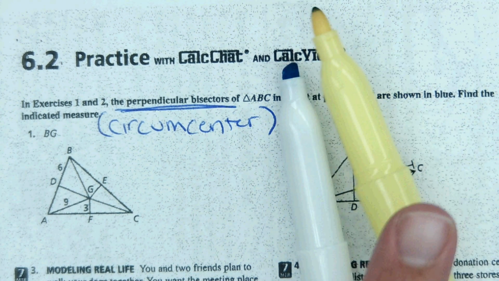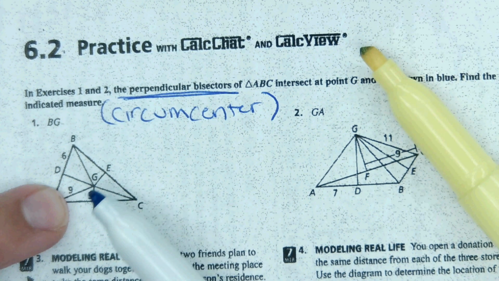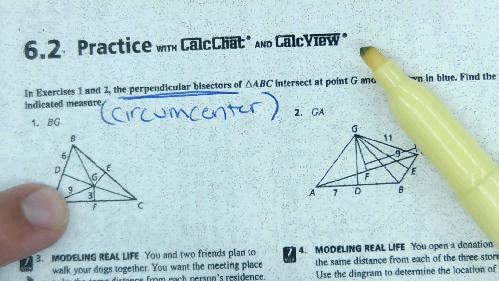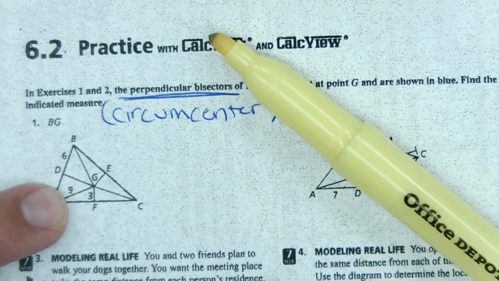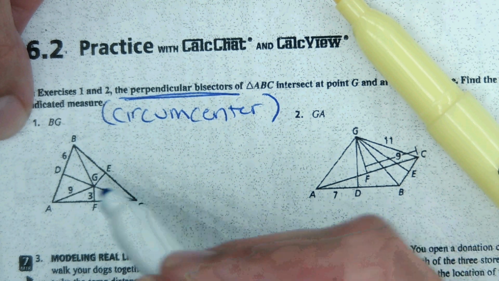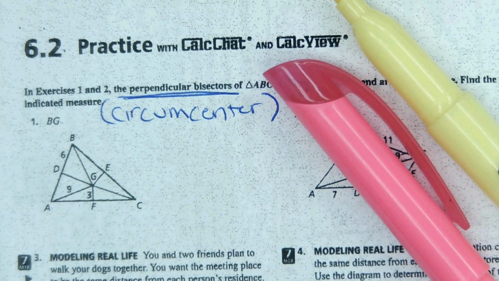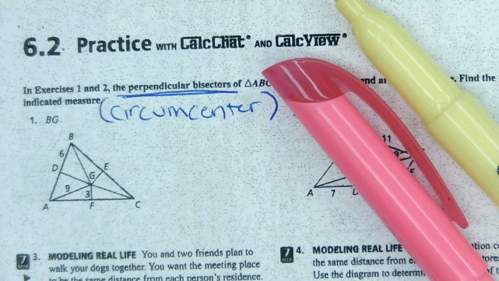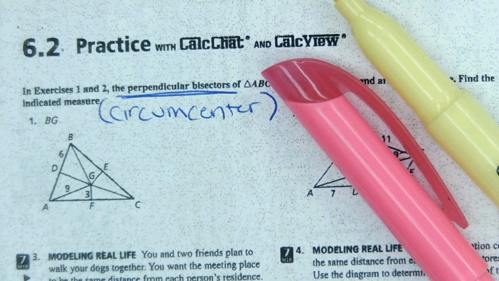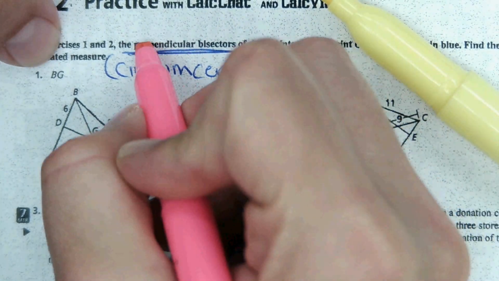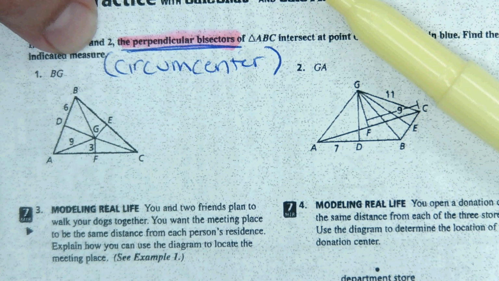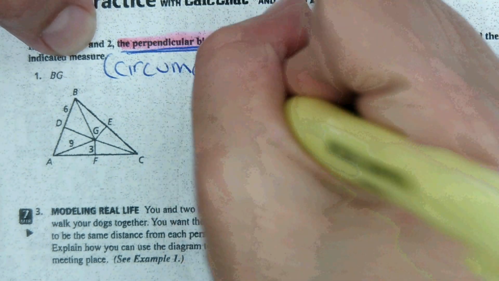And so for these, I'm going to use blue for the perpendicular bisectors, and then the equal parts will be in yellow. So if you want to use that pattern, you can. Or do you want me to use pink and yellow? I've got pink, yellow, or blue. What do you think? Pink is better? Okay. So, yes. Pink will be the perpendicular bisectors, and then yellow will be the equal parts. So yellow are equal parts.